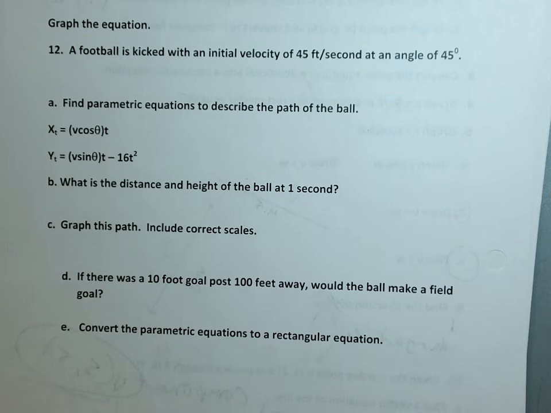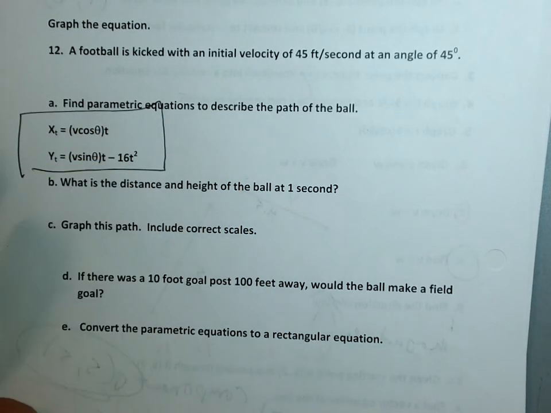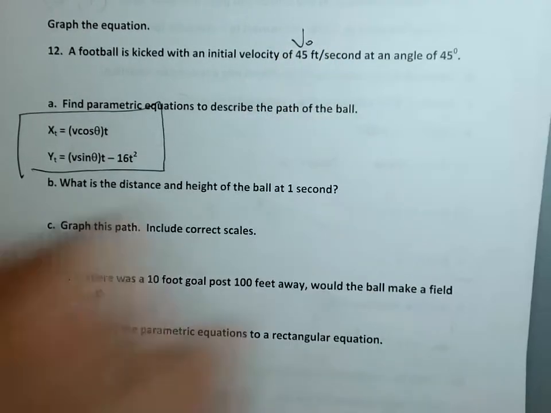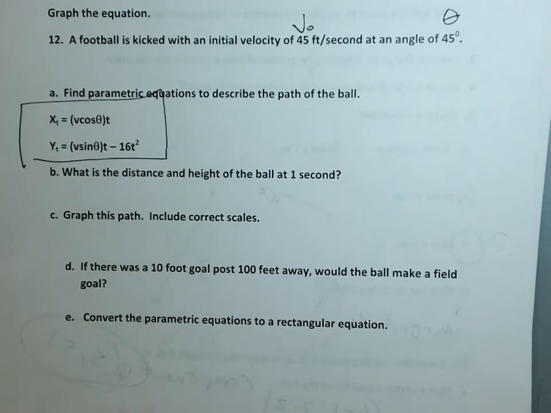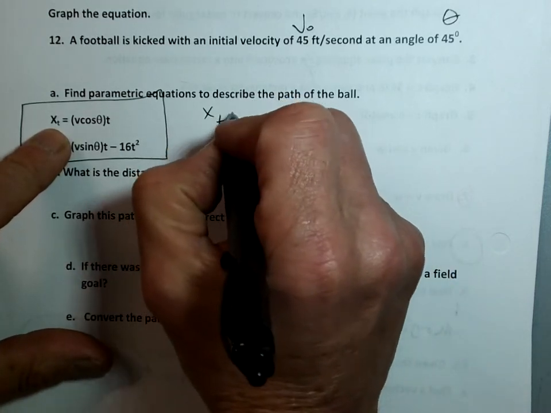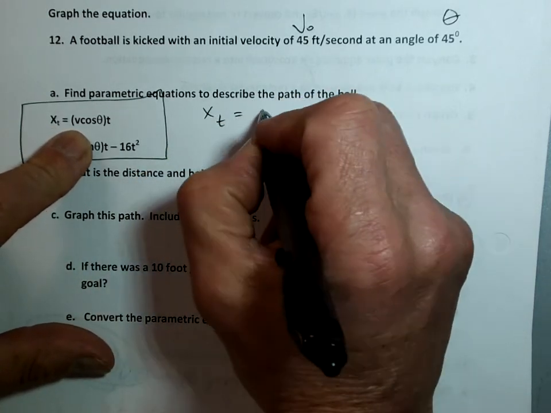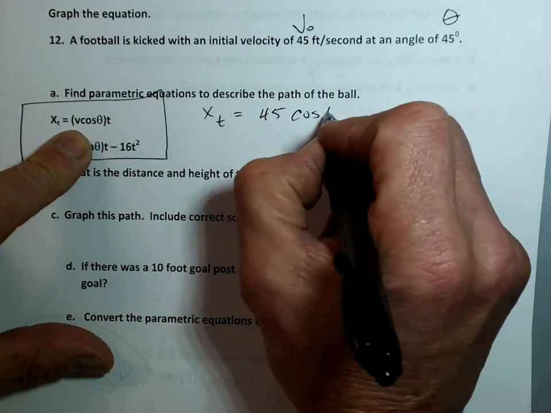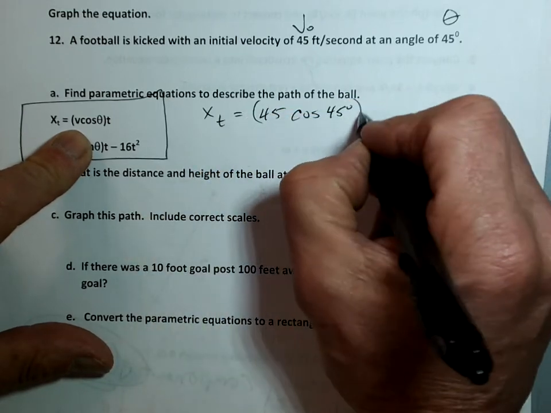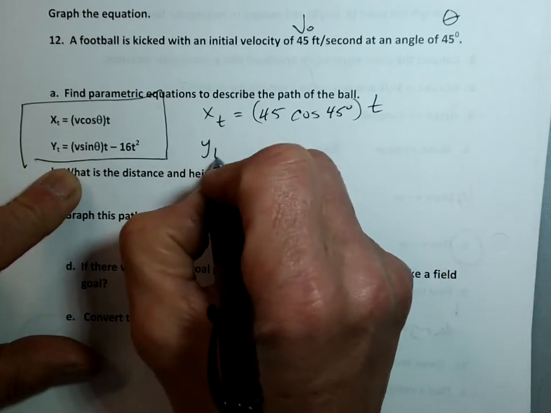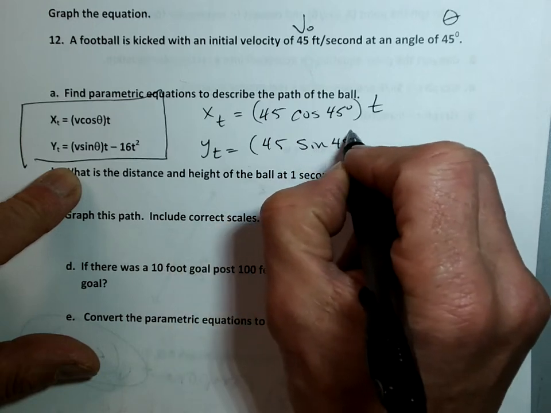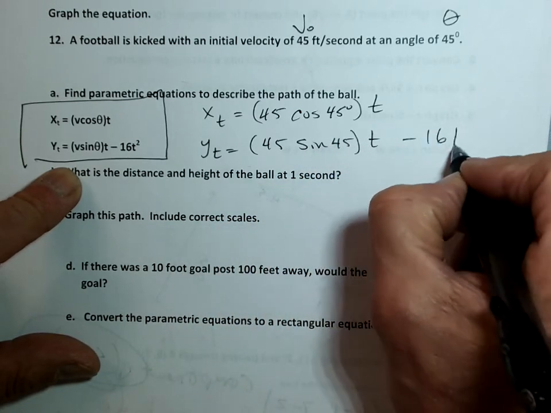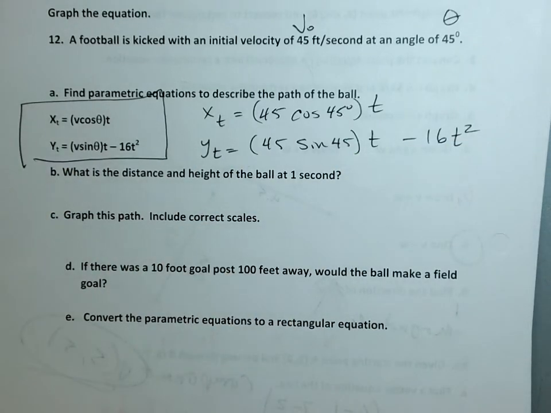So we need these equations. Luckily for you, I wrote them down, okay? A football is kicked with initial velocity of 45 feet per second. That's V0. And an angle, that's theta, 45 degrees, okay? So, parametric, x of t equals 45 cosine of 45 degrees times t. Y of t equals 45 sine of 45 t minus 16 t squared. Okay, there's my parametric. Piece of cake, right?